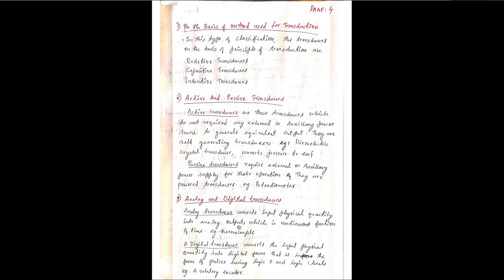That is analog transducer. Next one is digital transducer, which converts the input quantity into digital form. Okay, this is in the form of pulses having logic 0 and logic 1. Okay, for example, a rotary encoder. So a digital transducer converts the input signal into digital form, whereas an analog transducer converts an input physical quantity into an analog output.